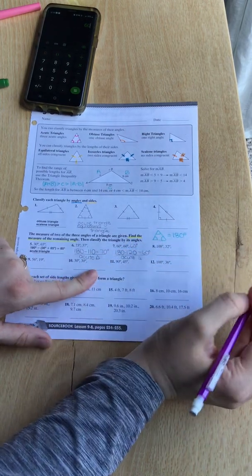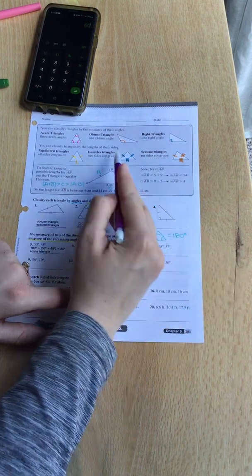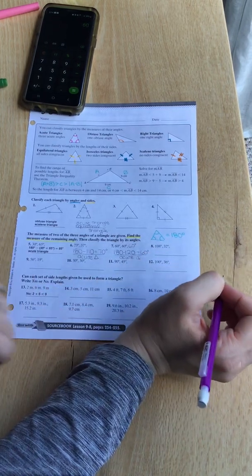Whoa, okay, sorry. Now this one, I've already got a red flag because it's greater than 90. I'm looking at probably an obtuse. You still need to find out that 3rd angle though.